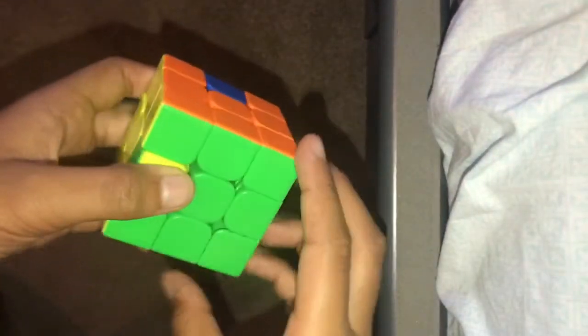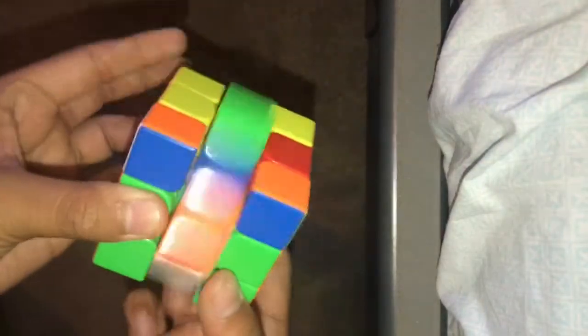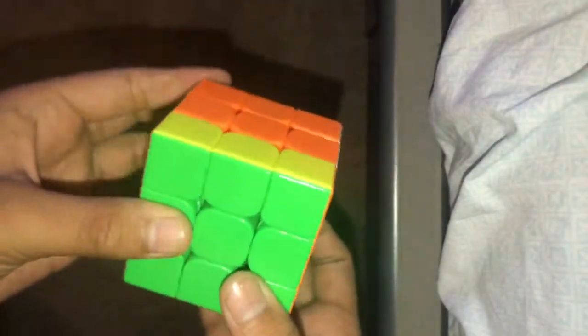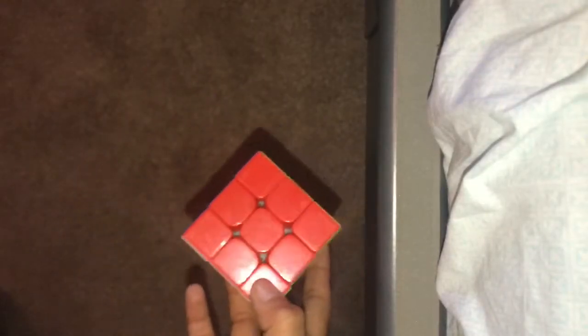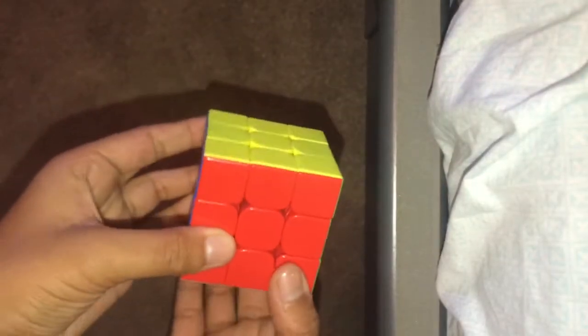In this video I'll be showing how to flip any two edges on the Rubik's Cube, such as these two. Or any two corners such as these two. Firstly, we're going to need an algorithm, so here's the algorithm.